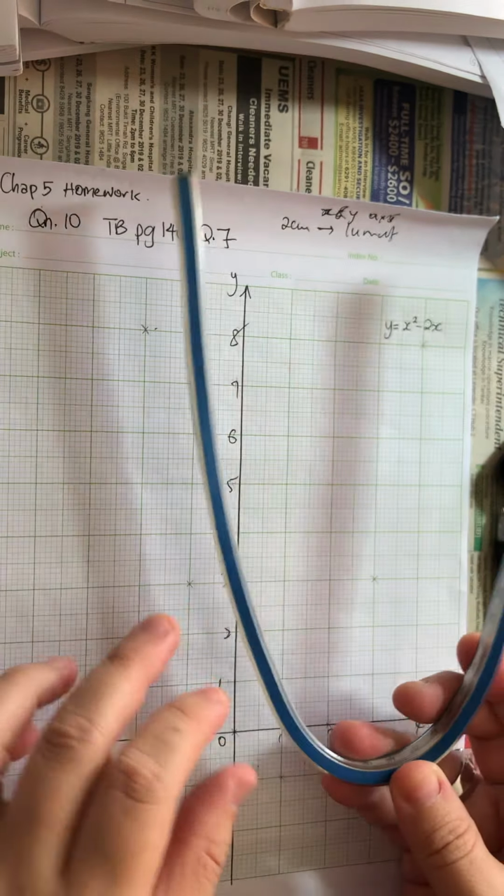Okay, then I join with a straight line. Not straight line. I join with a curve. This curve is alright. Okay, again down here, I'm going to use freehand. I know it's going to go up a bit and then come down here. Okay, so this is my curve. I need to touch up here later.